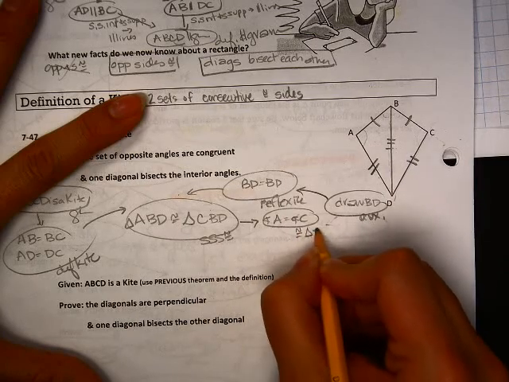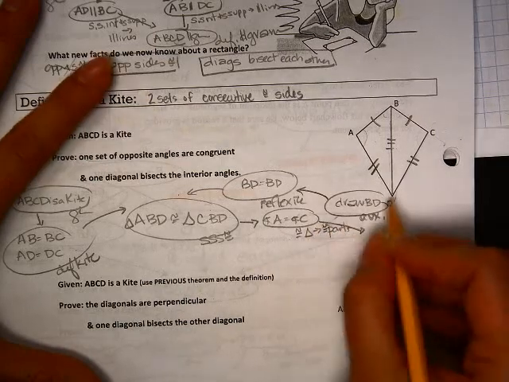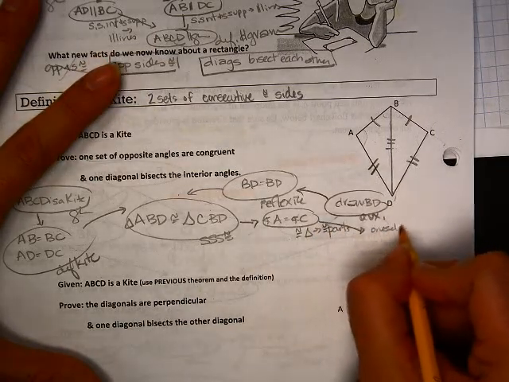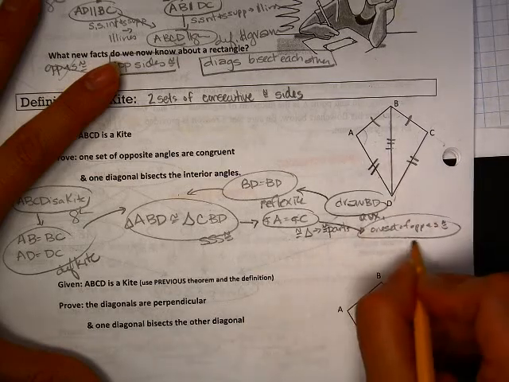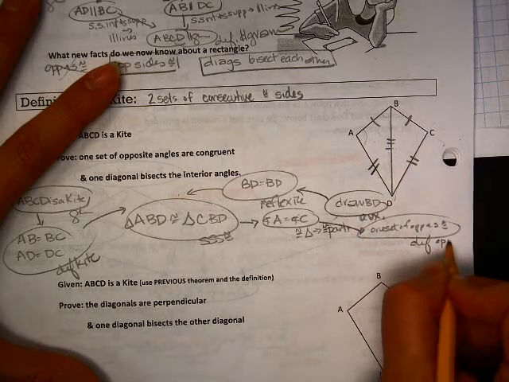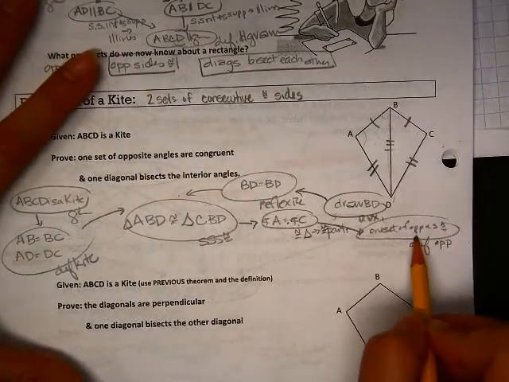Why? Because my triangles are congruent, so all the little parts are too. Which tells me one set of opposite angles are congruent, and I'm using the definition of opposite to do that, because these are opposite, and that is what that tells me.